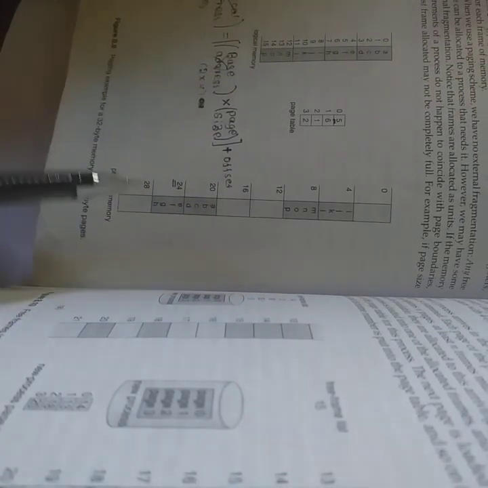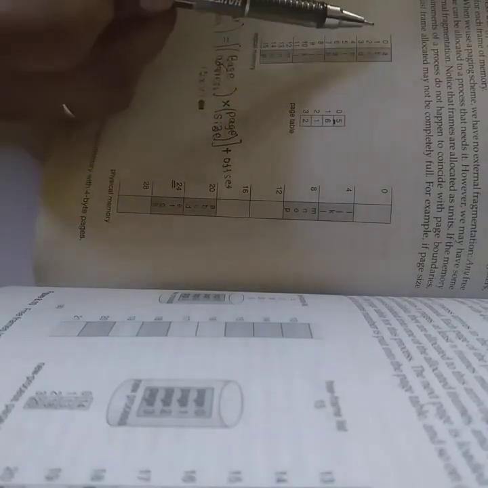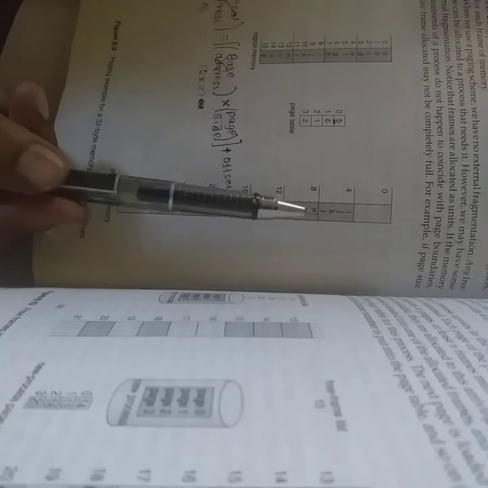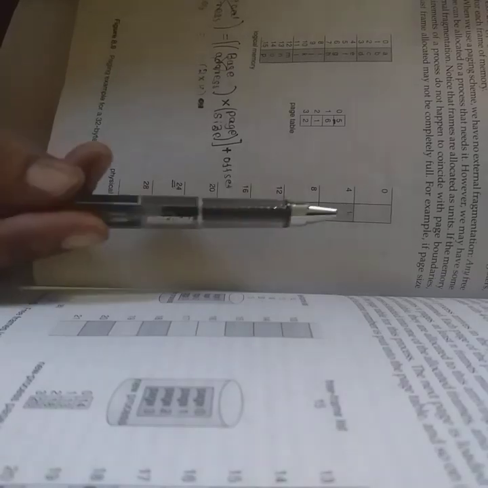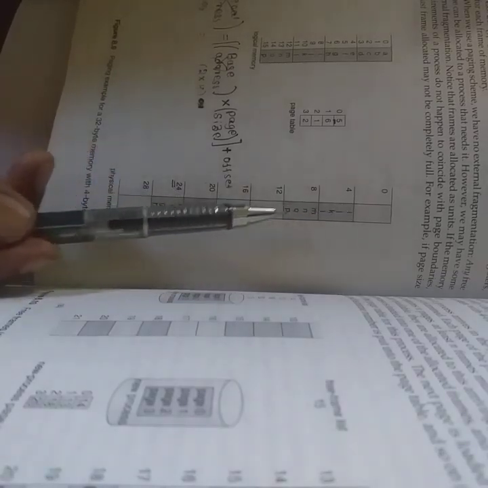Now you can see this is a non-contiguous memory allocation scheme. Why? Because this is one process, which is divided into pages, right? Each page is put into memory in different frames. A B C D is here, E F G H is here, whereas I J K L is here, M N O P is here.